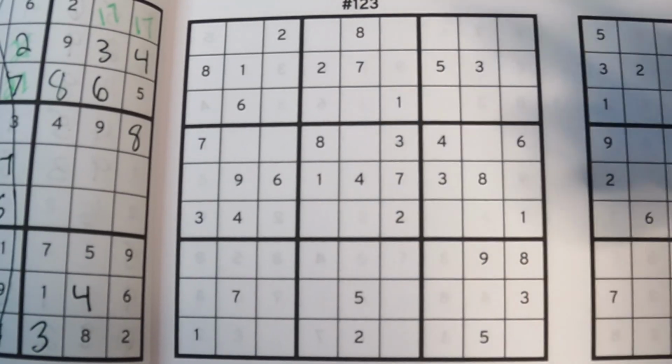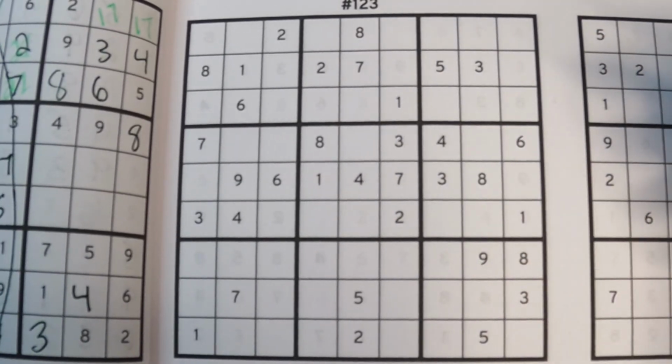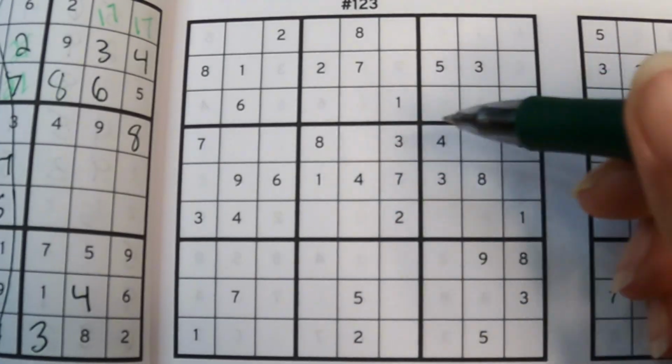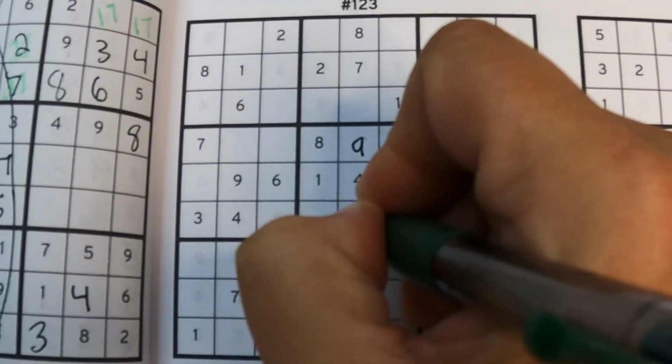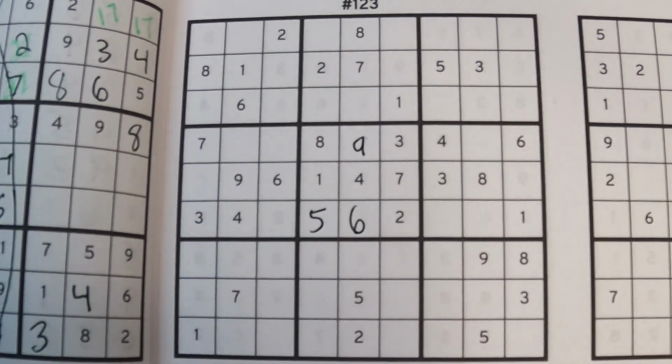If we start with this box, we're missing 5, 6, and 9. We've got a 5 here and a 6 here, so this is our 9. That 5 makes this our 6, 5.